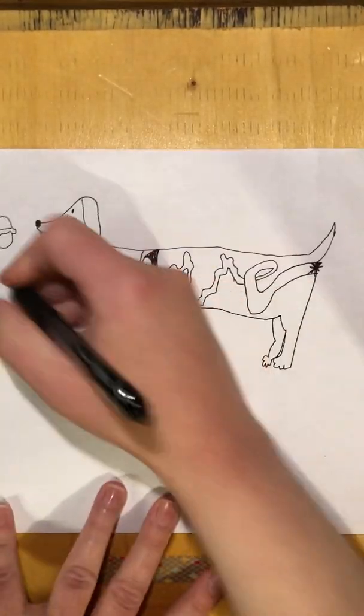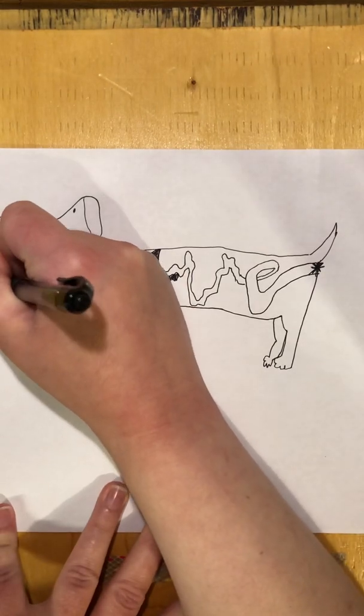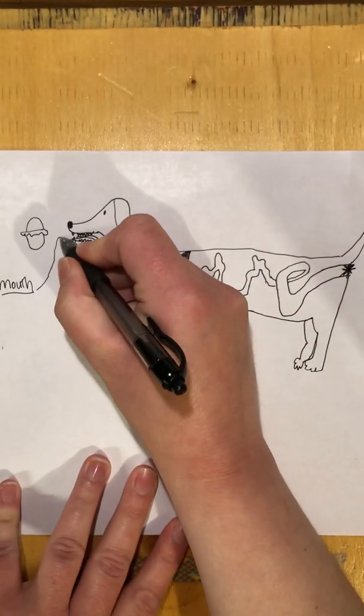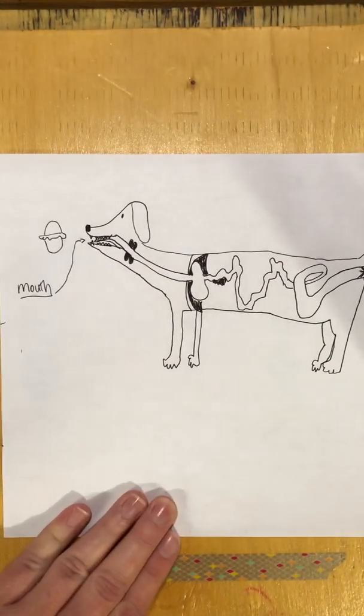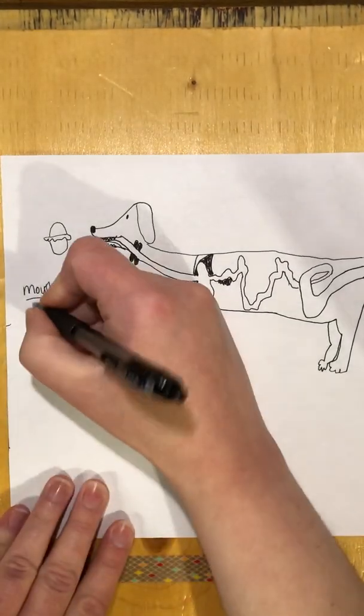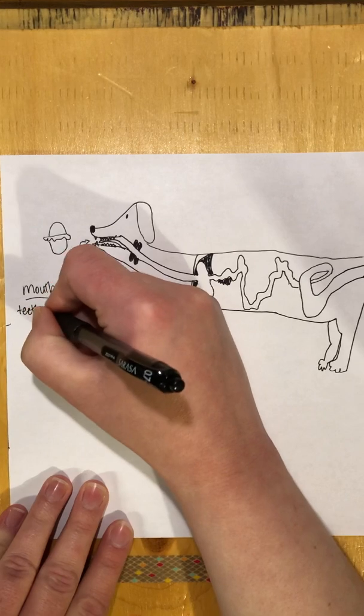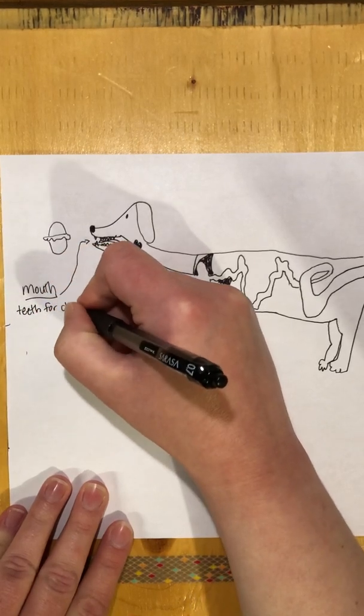So we start in the mouth. Obviously, that's the mouth, okay? So in the mouth, we have teeth for chewing.